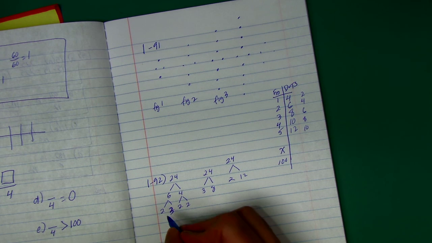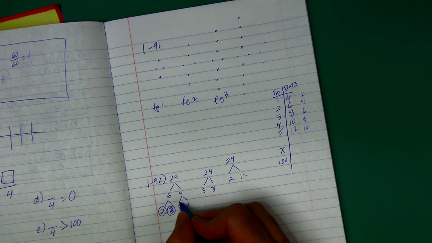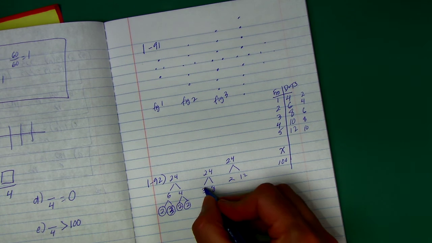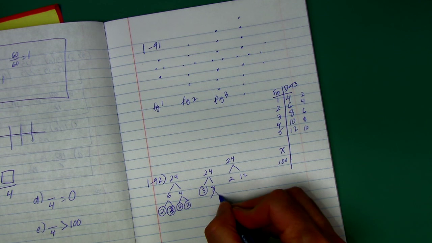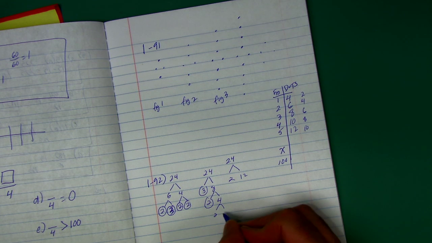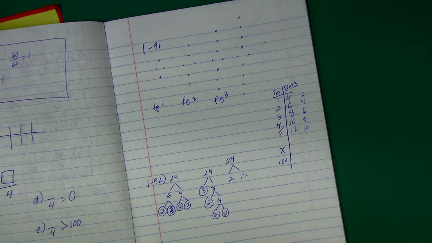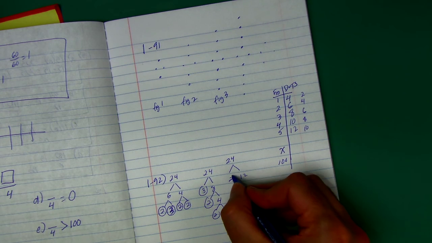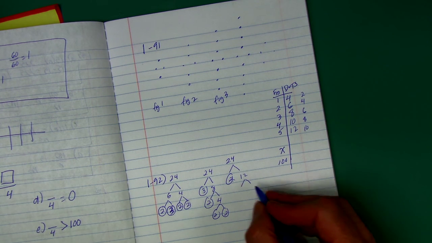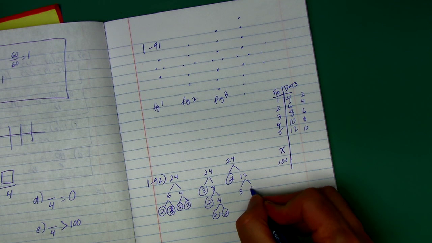Now, nothing goes into 2 except for 2 and 1. So I circle it. Same thing with the 3. I'm circling all these because they're special numbers. What are they called again? Good, prime numbers. I circled a 3. I'm not circling an 8 because I can do 2 times 4. I will circle the 2. And the 4 becomes 2 2s. Okay, I'm going to circle that 2. Now, you don't have to do 3 different ways for 24. I just wanted to show you something. All right, I circled the 3.